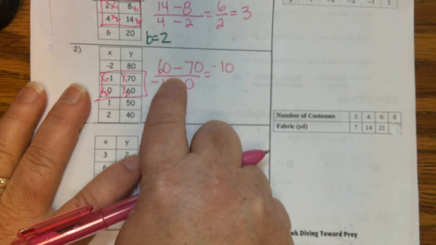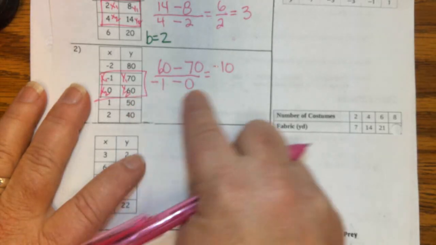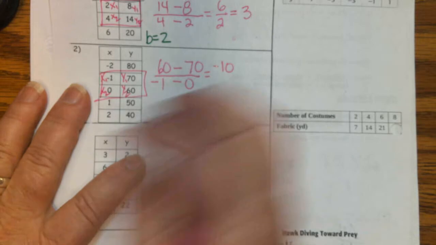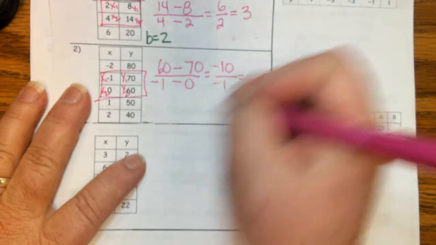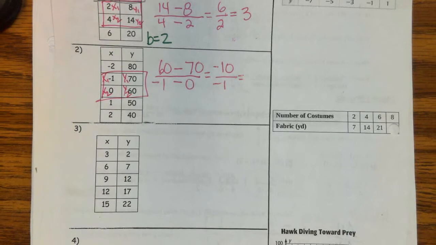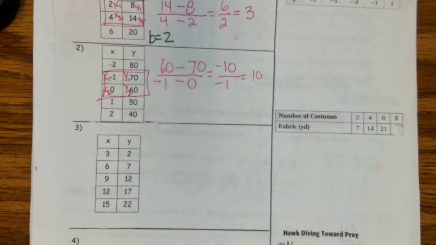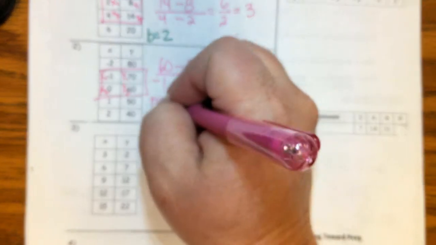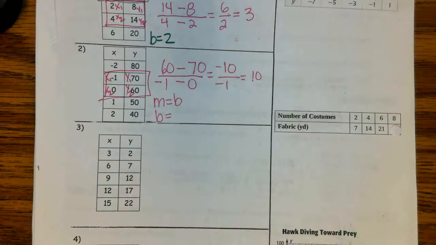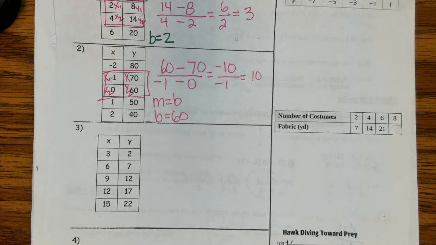Here, 0 take away 1 is what? Or -1 take away 0 is what? -1, yes. And now I have -10 over -1, and what is that? That's your slope. What's my y-intercept? 60. It's that easy. You wouldn't believe some of the crazy things you guys have on your papers. I suggest you don't let them screw you up, okay? All right, we're going to get a little bit harder.